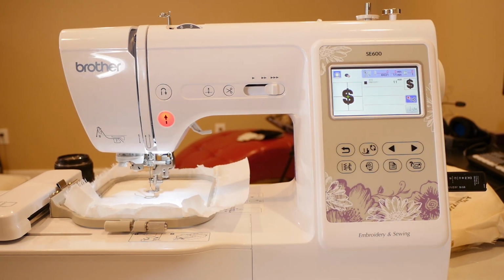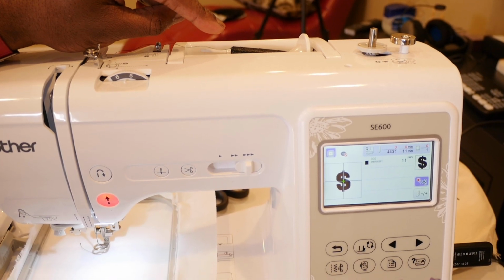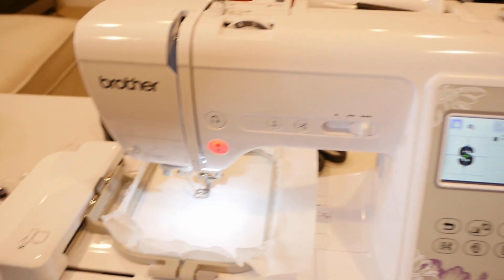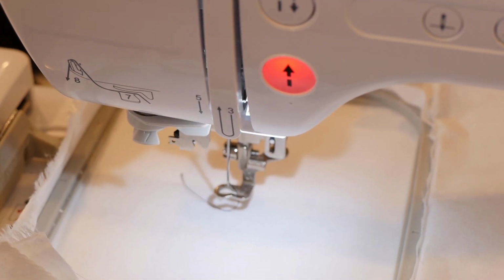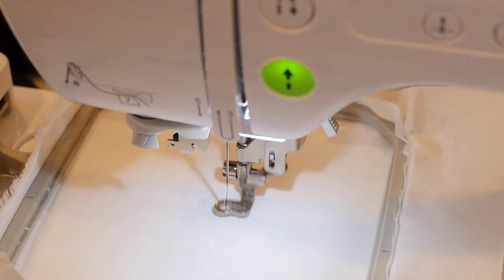So we're just going to press the button and let this start stitching out. I've already preloaded the thread, as you guys can see up top. So like I said, we're just going to push the button and let it start stitching out, and I'll show you guys exactly what I'm talking about. Lower the foot and just let it start stitching out.